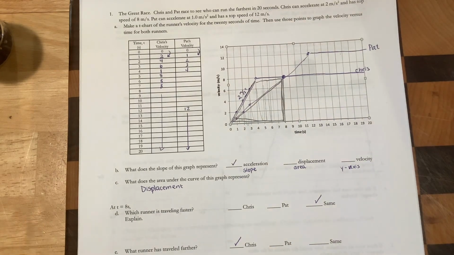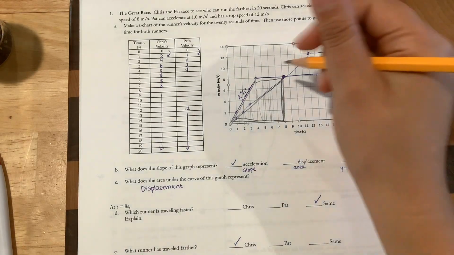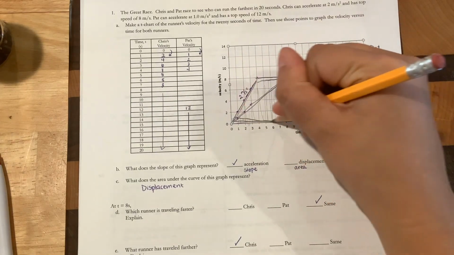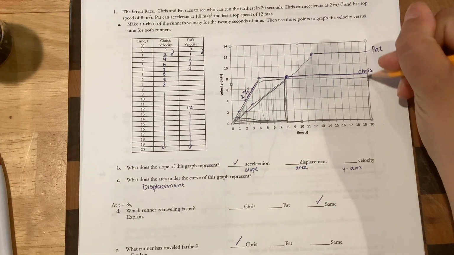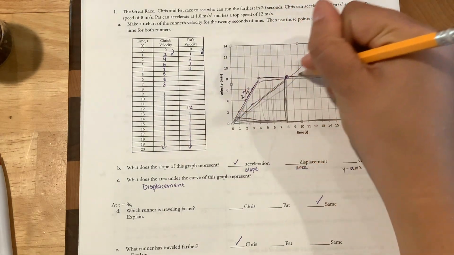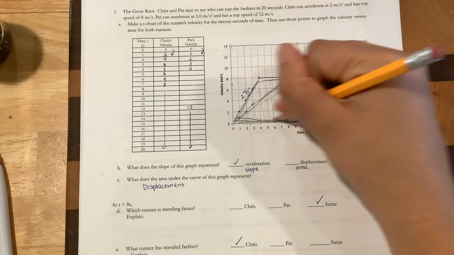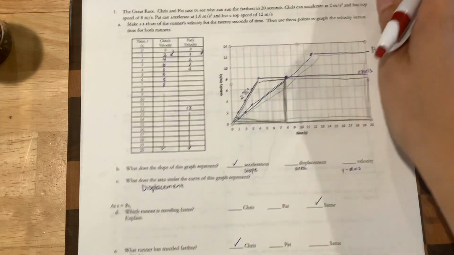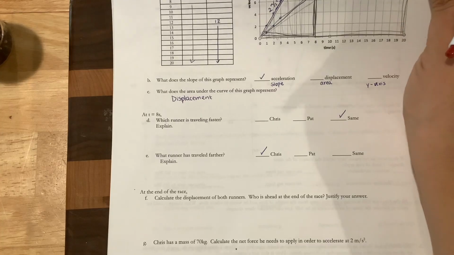But by the end of the race, that's a little trickier, because by the end of the race, I'm eyeballing: are these two trapezoids the same area? This big one right here, big trapezoid, and this trapezoid. And that's hard to tell. I can't just eyeball this. I want us to calculate this. So I'm going to draw little mini versions of each shape so you can see what we're working with here.